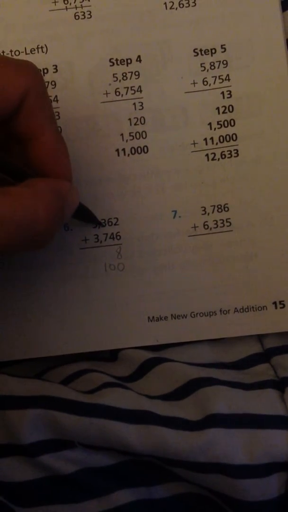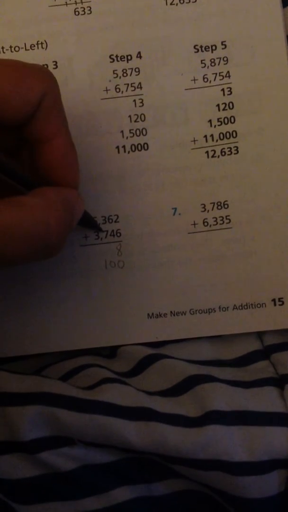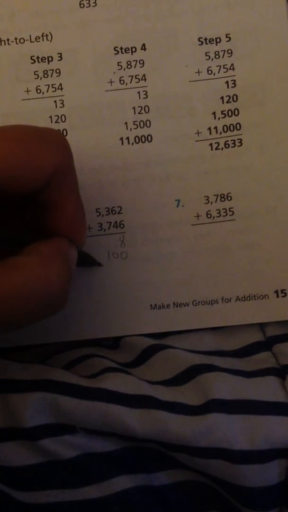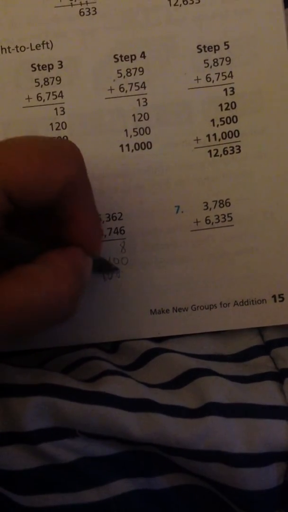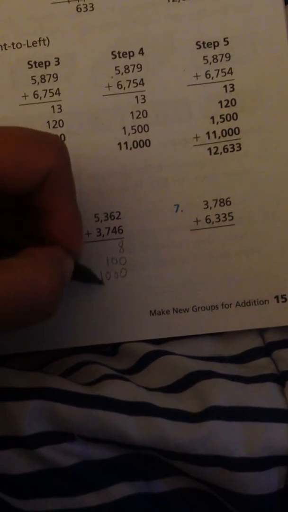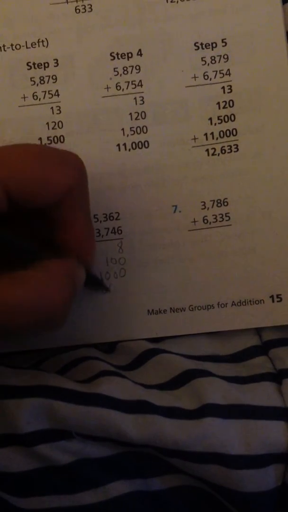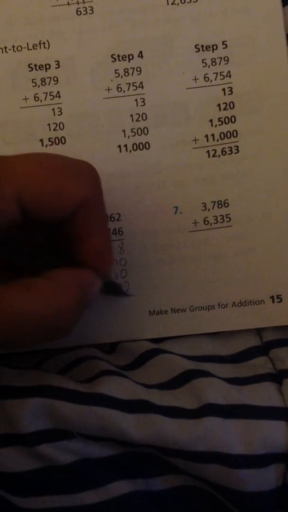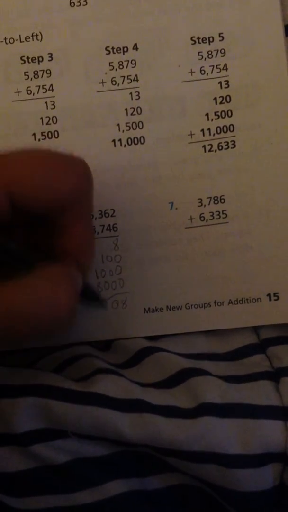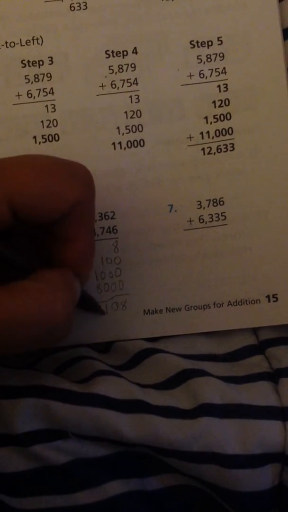Then I have, this would be 300 plus 700, because that's in the hundreds place value, which I know is 1,000. And I have 5,000 plus 3,000, which I know is an 8, and it's in the thousands place, so 8,000. Then I add these all together, so I get 8. I have a 0, I have a 1, and I have a 9. So my answer is 9,108.